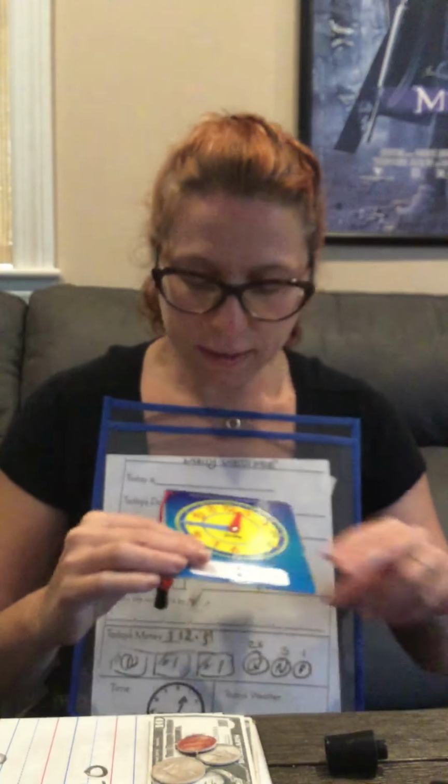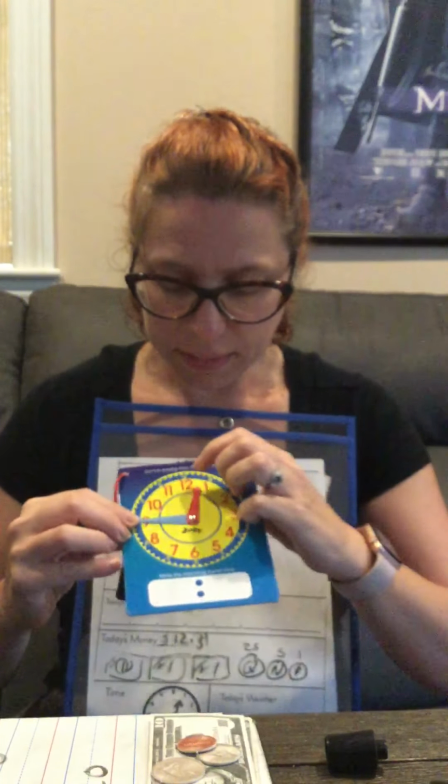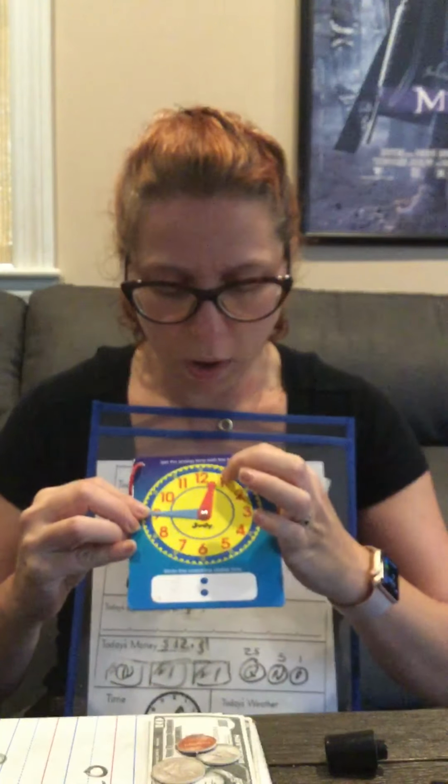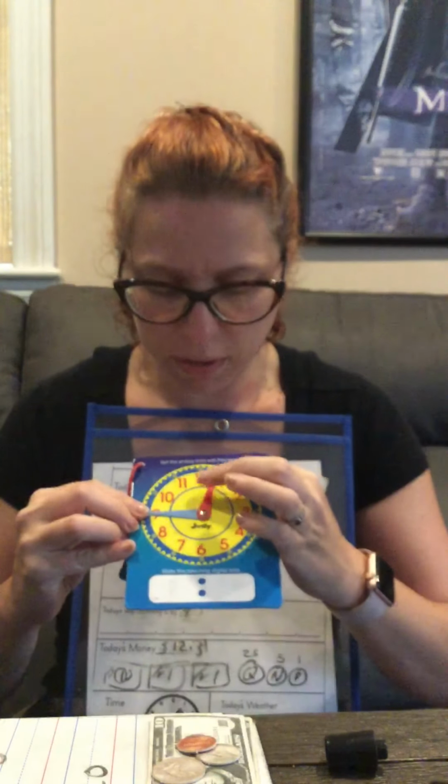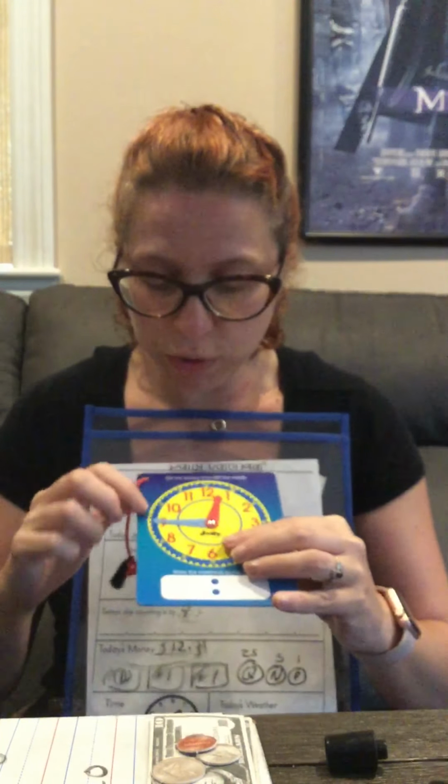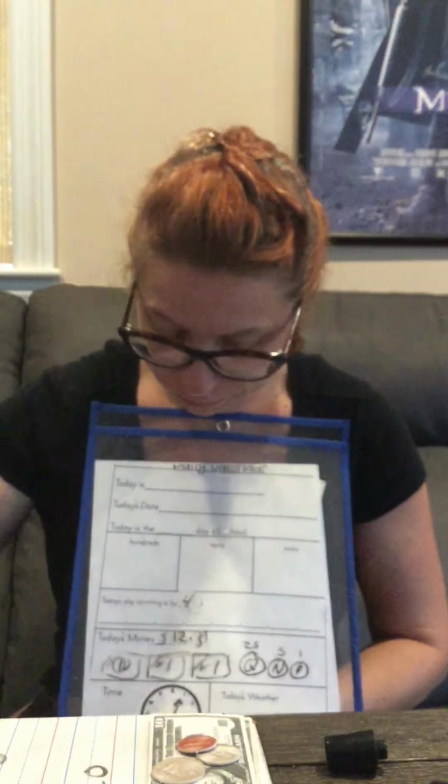All right, on to our time. So this time I have the big hand at the 9 and the little hand between the 12 and the 1. Very close to the 1, but not there yet, okay? So when we're doing that, we always start with the minutes. So let's count. 5, 10, 15, 20, 25, 30, 35, 40, 45.